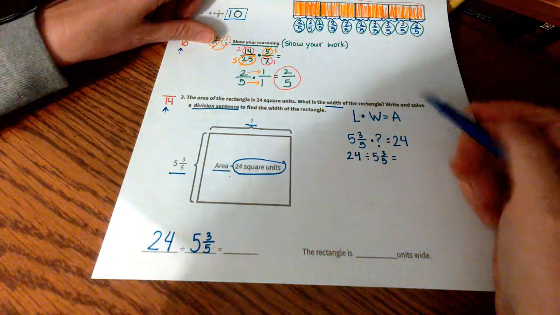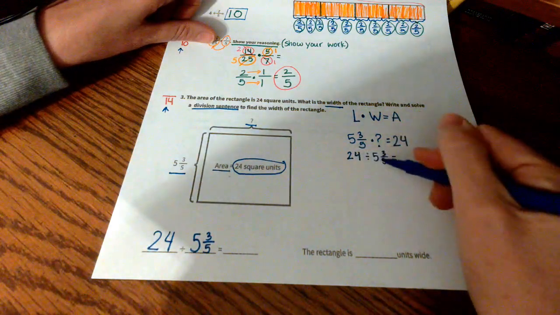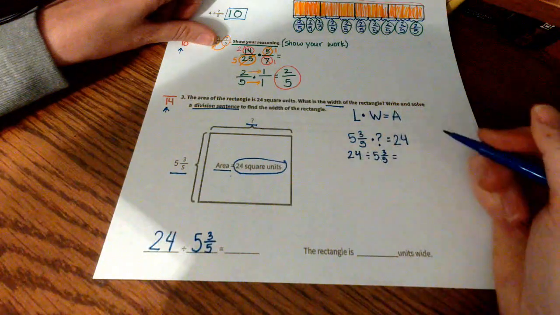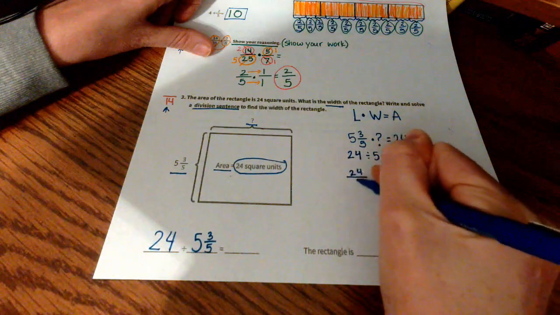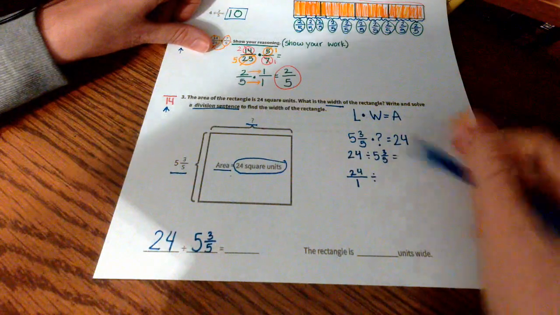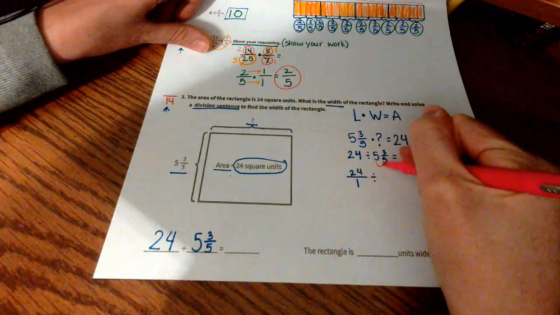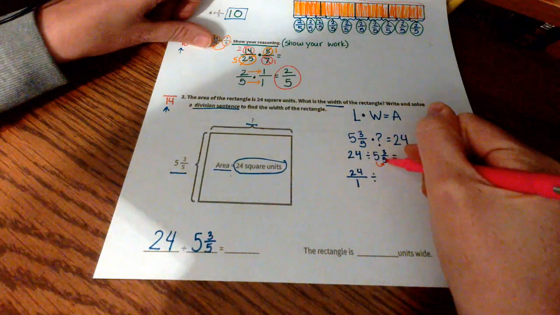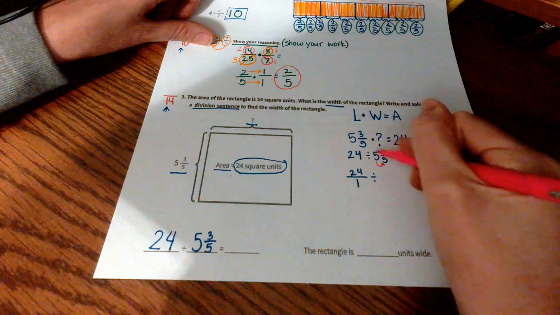Step 1 of my algorithm, have to have a fraction for both the dividend and the divisor. I don't, so I'm going to go ahead and change these into fraction form. 24 is going to become 24 over 1. 5 3/5, well, I know that in order to change this from a mixed number, I multiply the whole number times the denominator plus the numerator over the denominator.